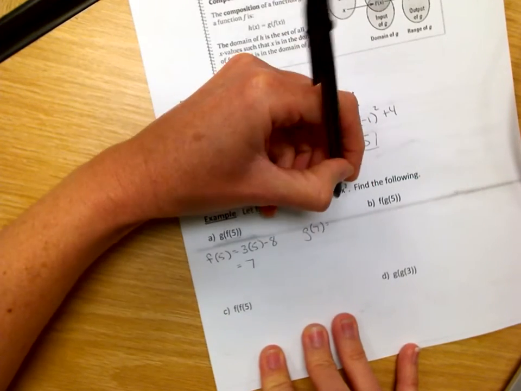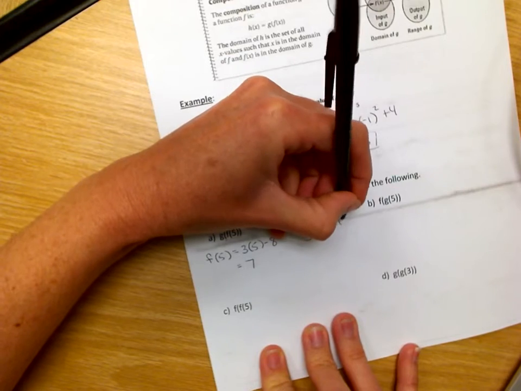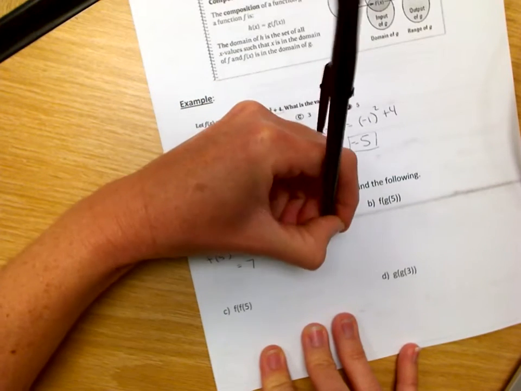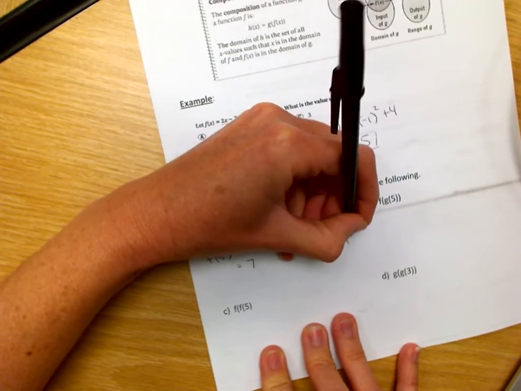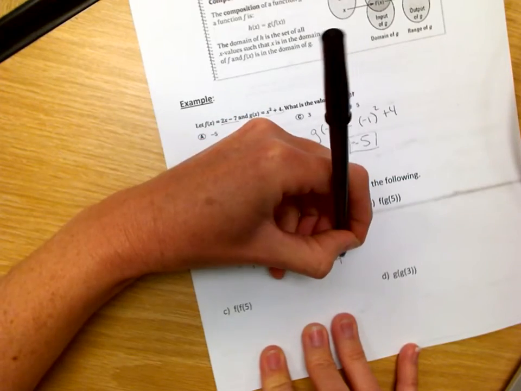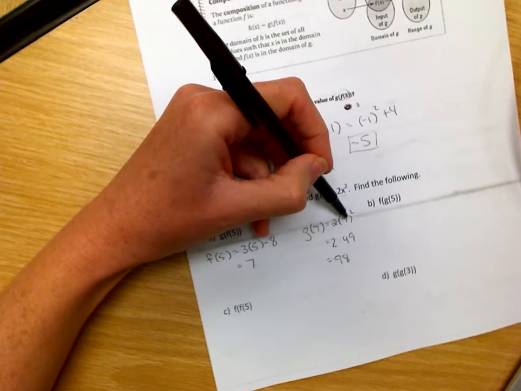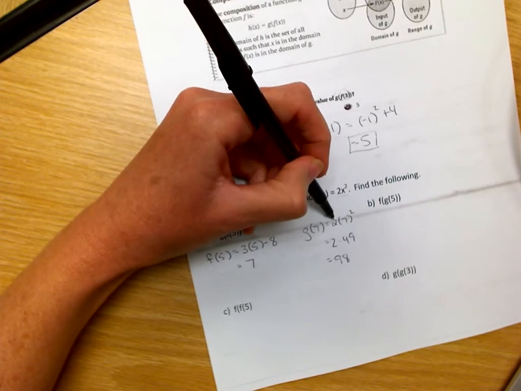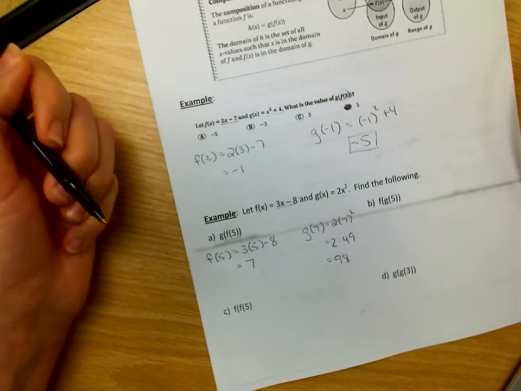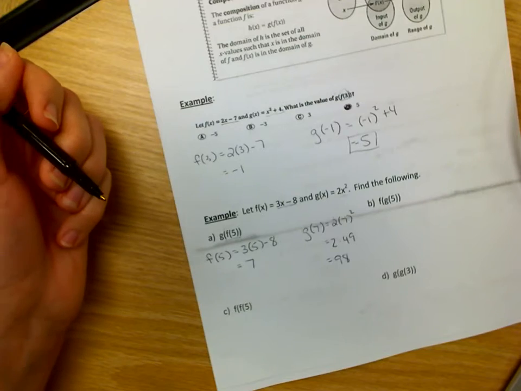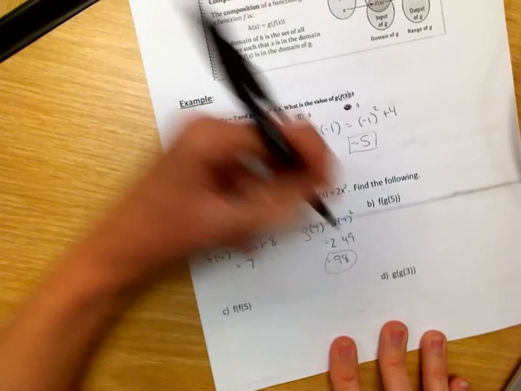g of x is 2x squared. I'm going to replace the x with a 7. 7 squared is 49, and so the final answer will be 98. You do have to follow your order of operations. You do need to square the 7 first and then multiply by 2, because that's what the order of operations tells you to do. Okay? And so this would be your final answer.